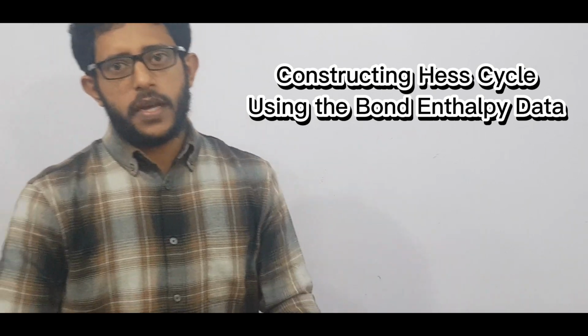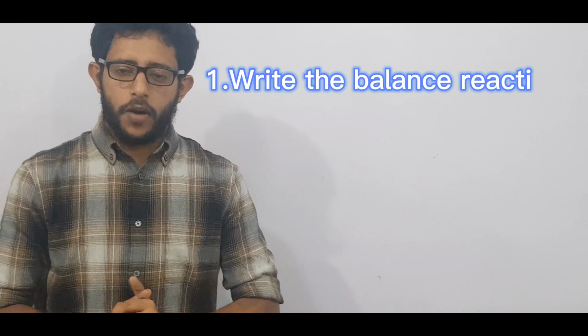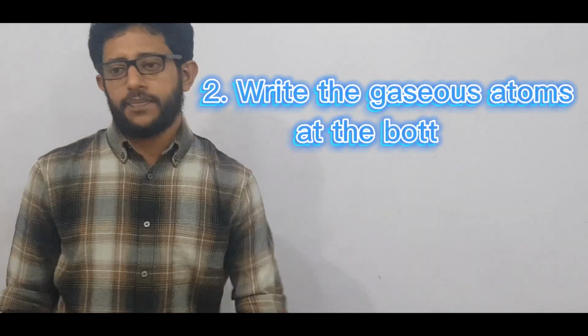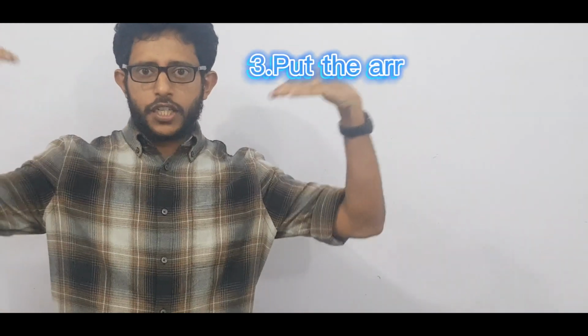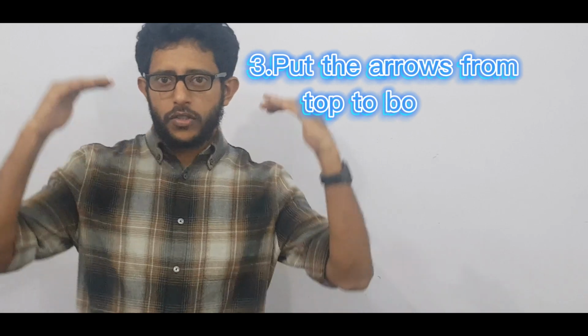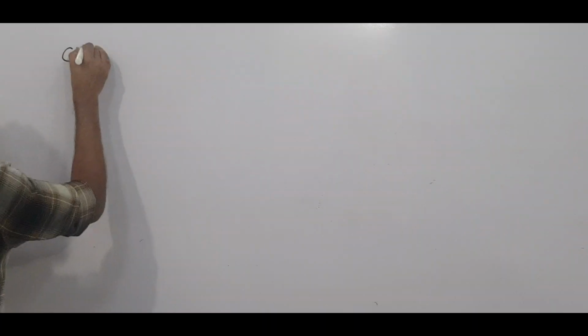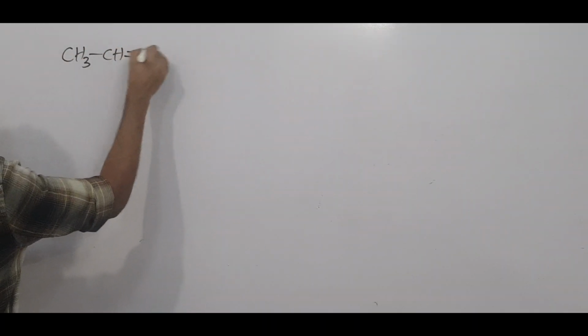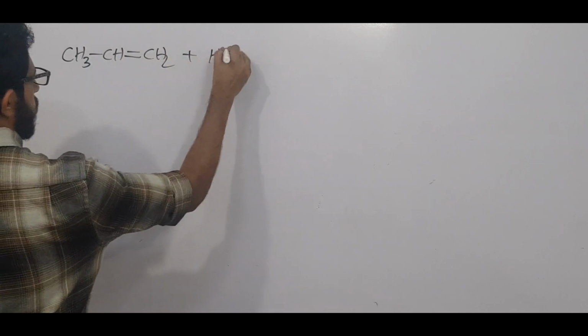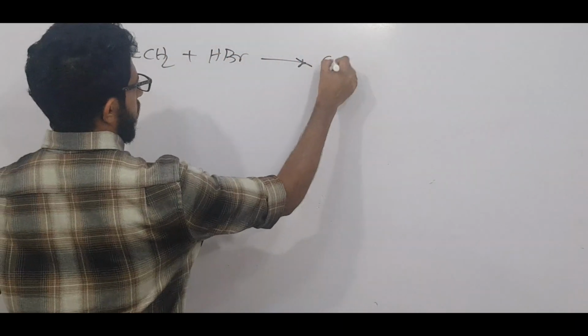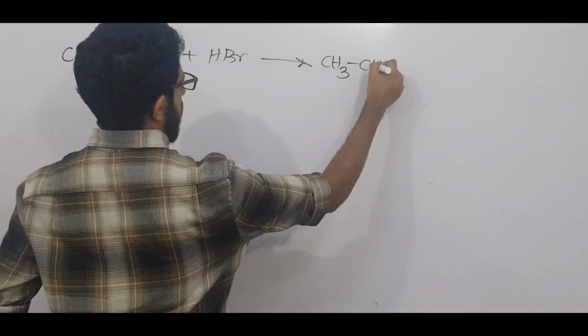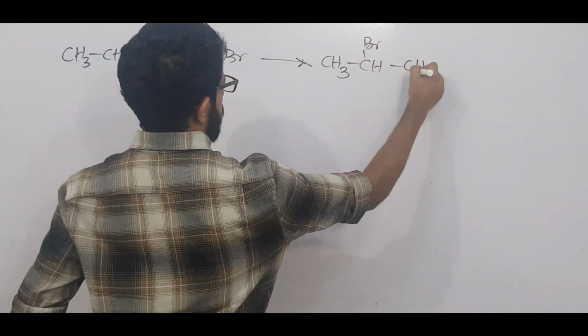Right. There are a few steps. Step number one, you write the balanced chemical reaction on top. Step number two, write the gaseous atoms at the bottom and balance it. Step number three, put the arrows from reaction to the atoms, or top to bottom. For example, CH3CH=CH2 plus HBr gives CH3CHBrCH3.